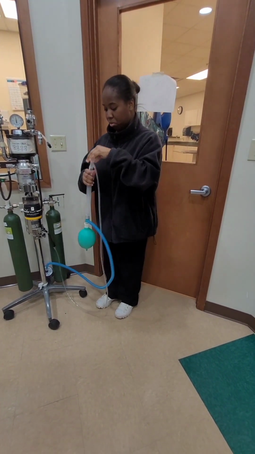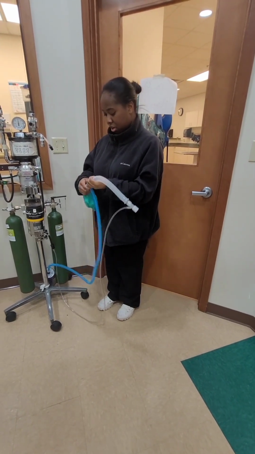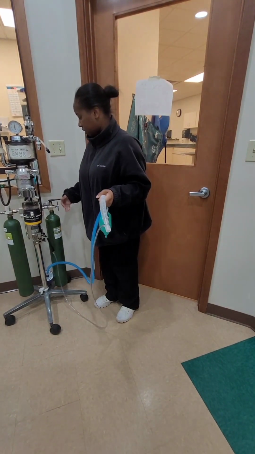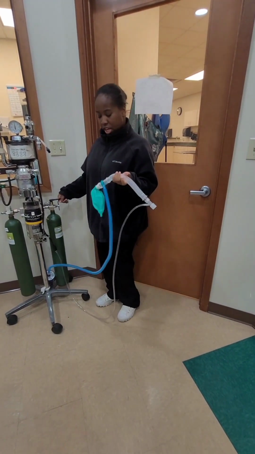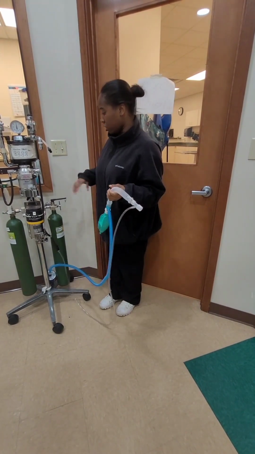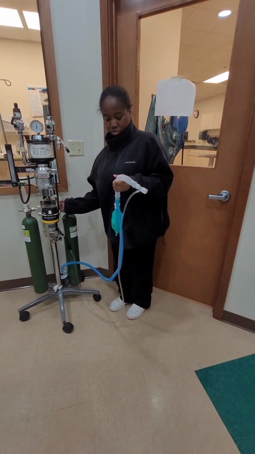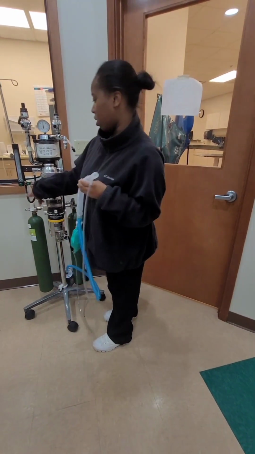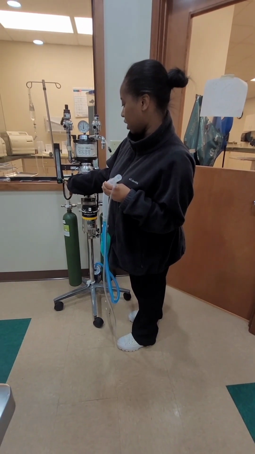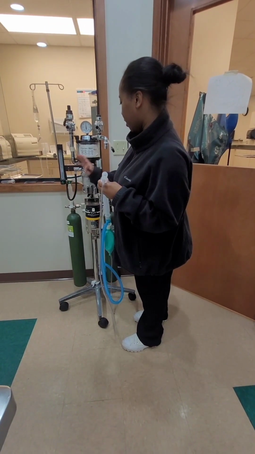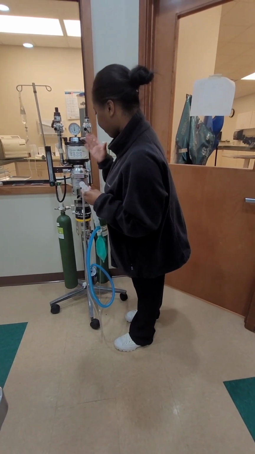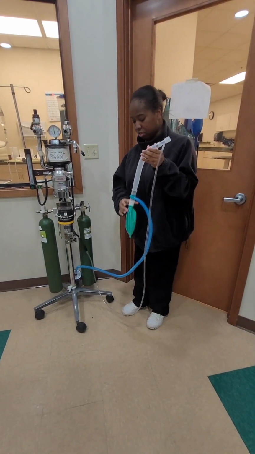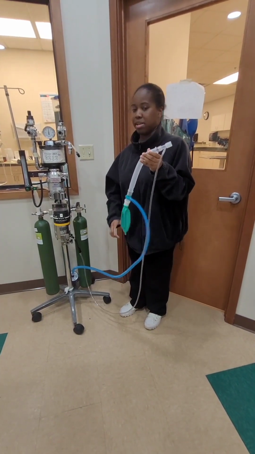At this point, you can remove your finger and open up this pop-off valve. Once surgery is over, you can turn off the O2, and press the O2 flush here, and continue doing this until you hear zero amount of O2 coming through. Then just squeeze out any extra leftover O2 that may be in the reservoir bag.